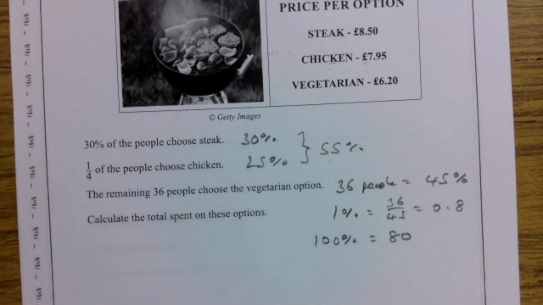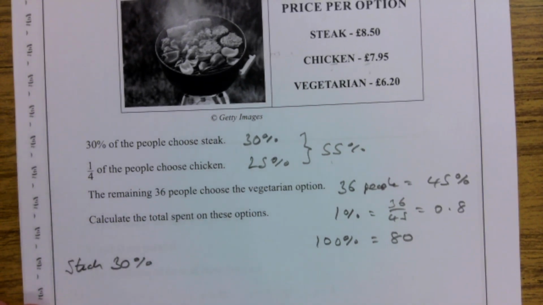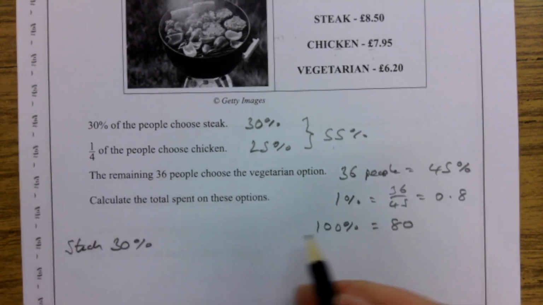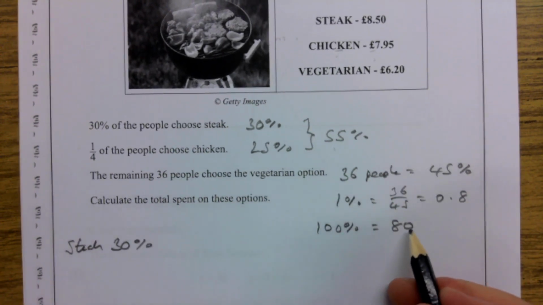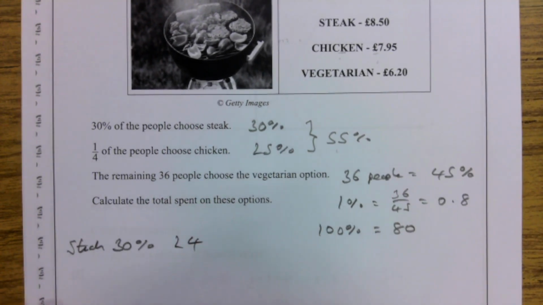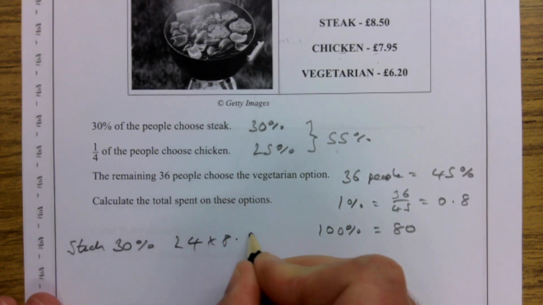So for steak, it's 30% of 80. Again, we can do that in your head. If you want to find 1%, that's fine. Divide by 100 times by 30, all good. You find 10% is of course going to be 8, isn't it? So 30% is going to be 24 people. And it's 24 people times £8.50.